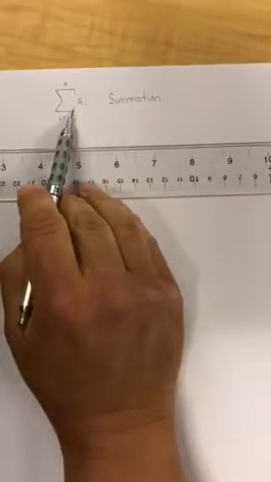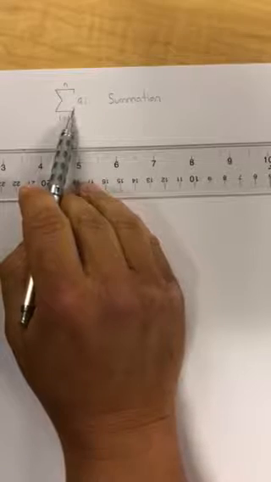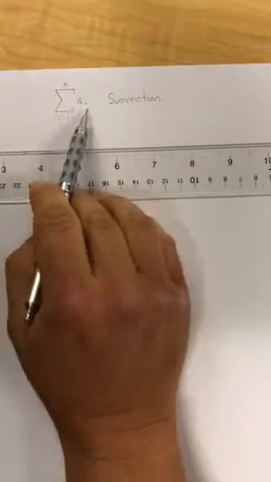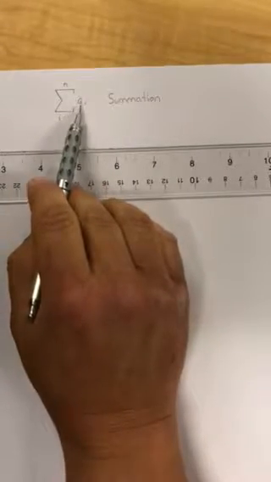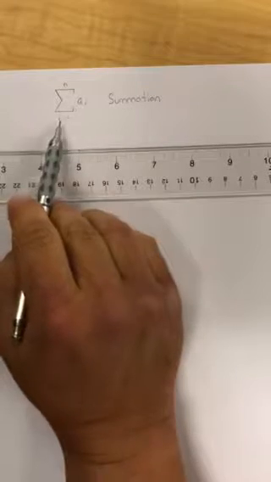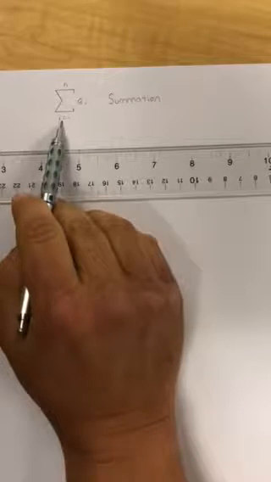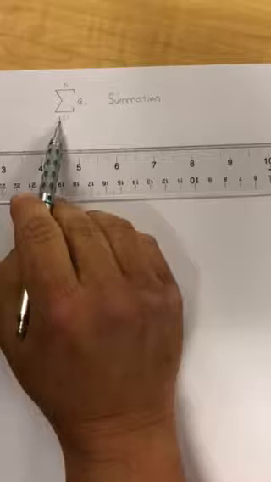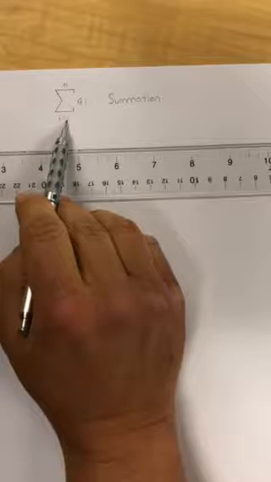Summation notation. This is the Greek letter sigma. In mathematics, it means summation, or sum, of a function or discrete function, a of I. Down here below, we call this the index. So the index we're using is I, and this is where it starts.